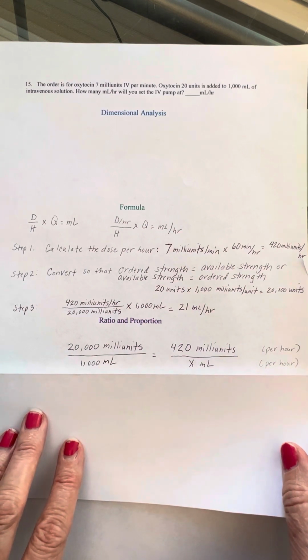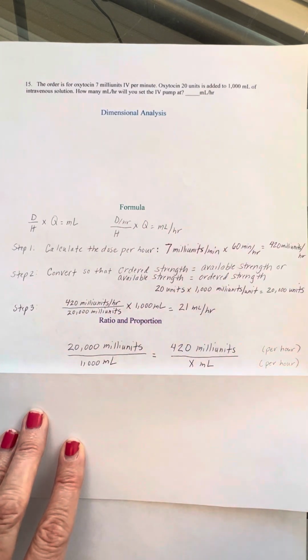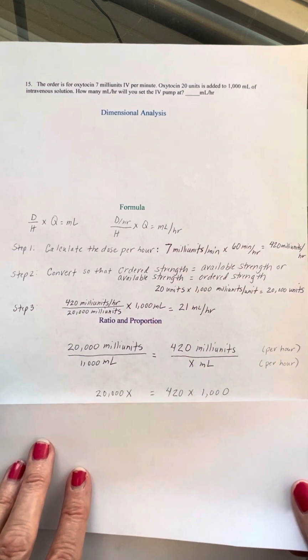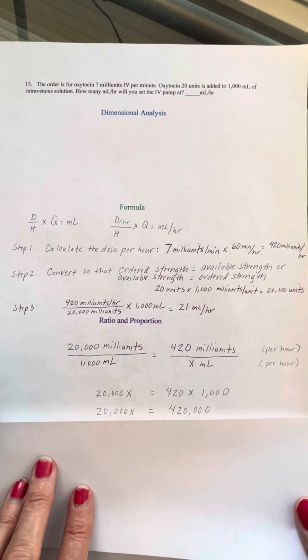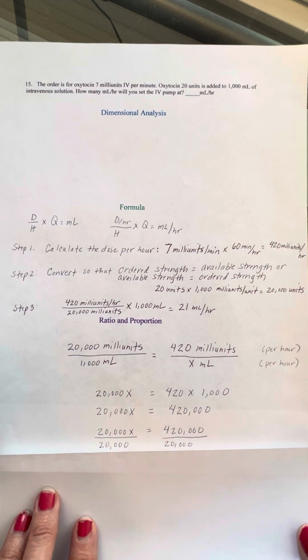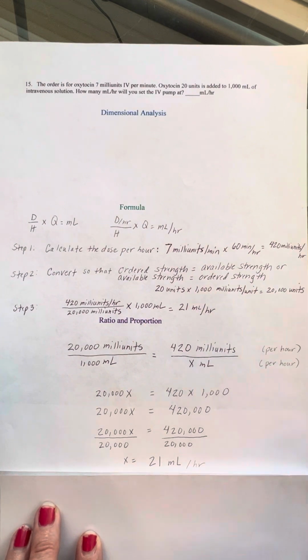So the next step, we cross multiply. I like to get x on the left. So I'm going to do 20,000x equals 420 times 1,000, and then that equals 420,000 there on the right. So then I'm going to isolate x. I'm going to divide by 20,000 to isolate x. And of course, I have to do that to the other side. We have an equal sign. And that gives us 21 mLs. And we know it's per hour.